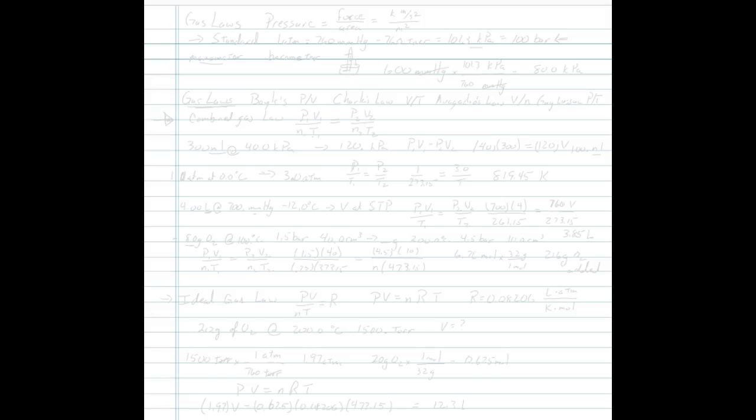This is a lesson on gas laws. First thing we're going to talk about is pressure. Atmospheric pressure is due to the weight of the air above you pressing down on you.